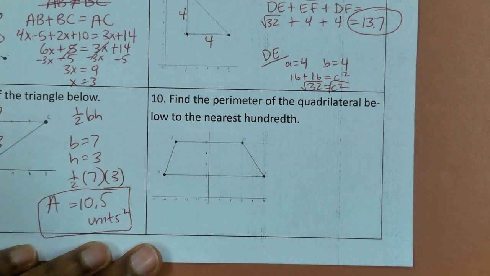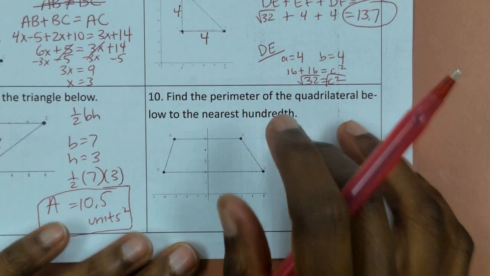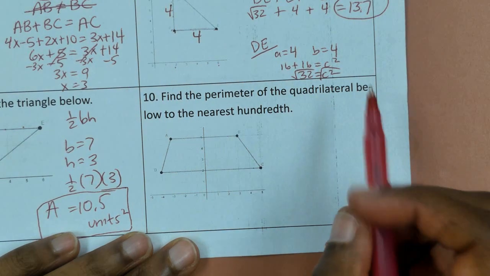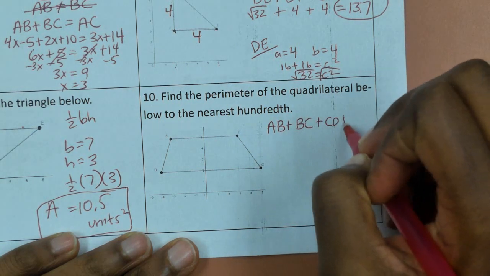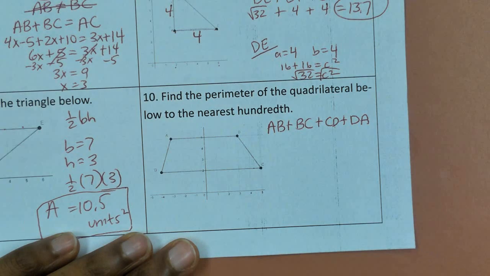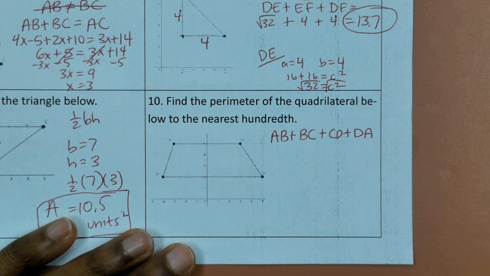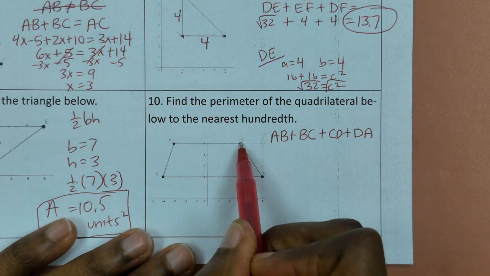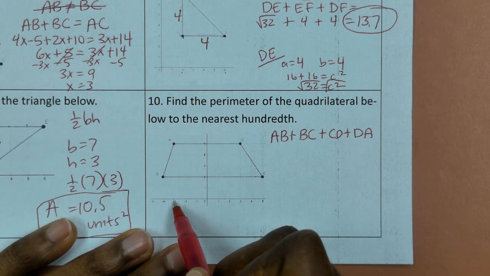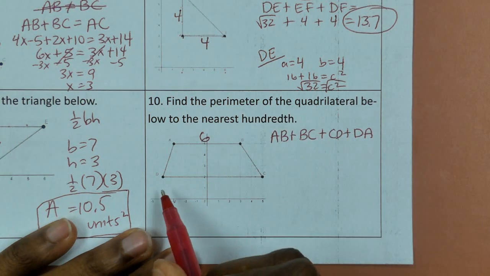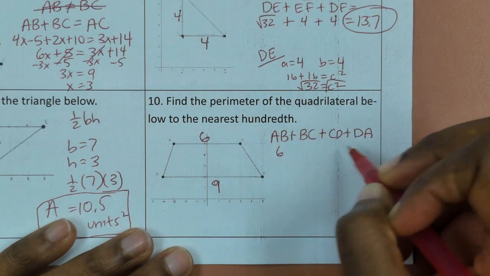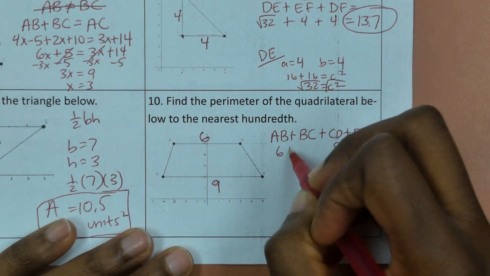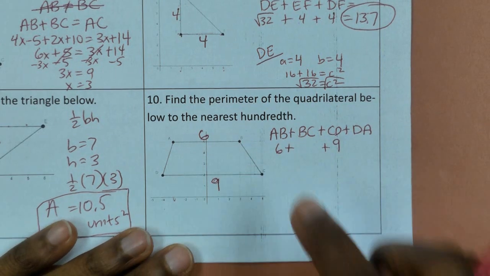Find the perimeter of the quadrilateral to the nearest hundredth. Okay, so perimeter is the sum of the sides. So AB plus BC plus CD plus DA. So we're going to be doing the lengths of all 4 sides. Any side that's horizontal or vertical, we can just count. It's going from -3 to 3, so it's 6 units. It's going from -4 to 5, so this is 9 units. So AB we already know, and CD we already know. So we just have to figure out the 2 slanted sides.